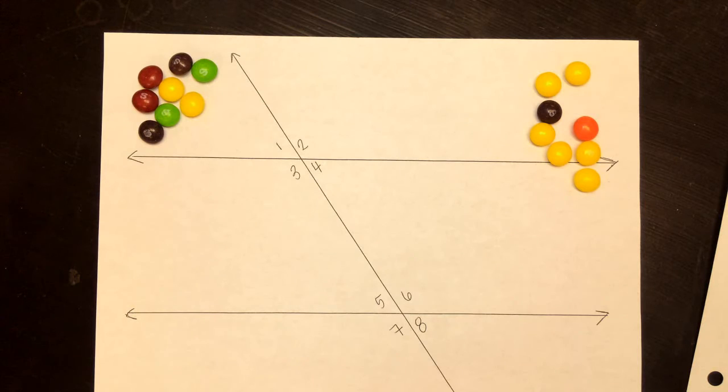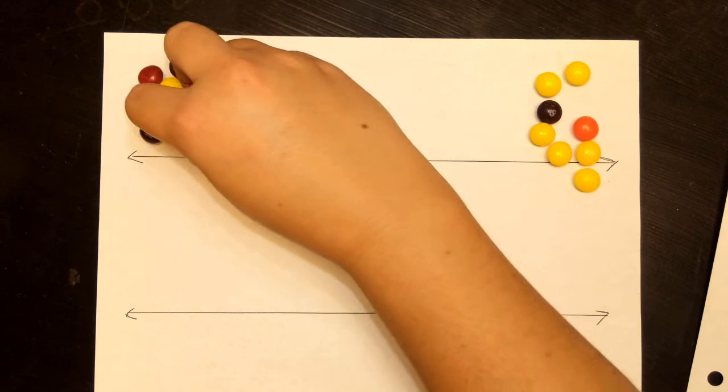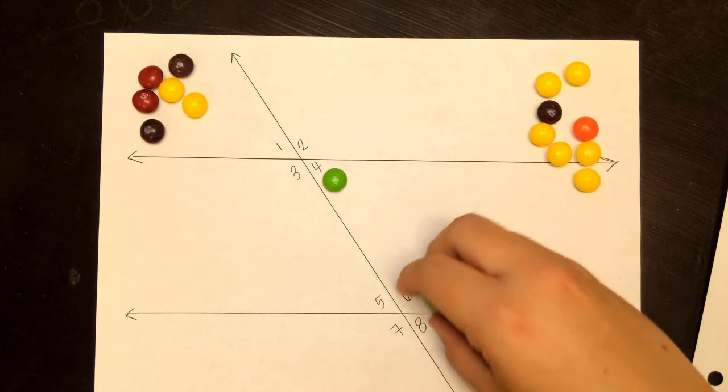Let's move on to 2 sets of consecutive. Kalia, tell me 1. 4 and 6.